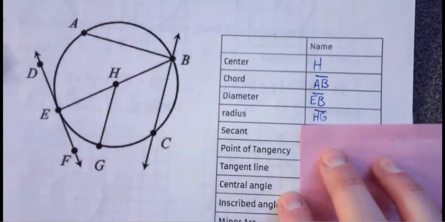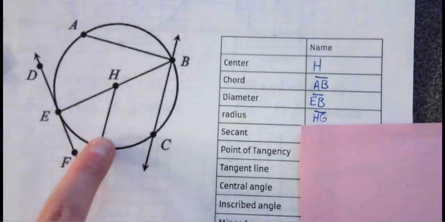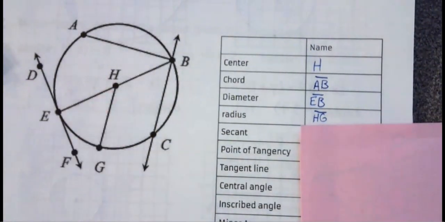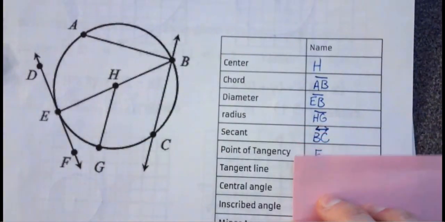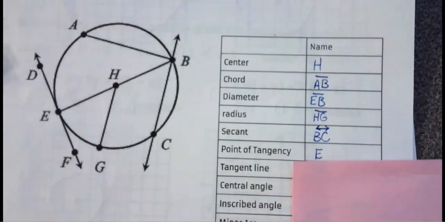All right. The radius, there's 3 different ones you could have written. I wrote HG, and there also could be backwards. You could write GH. You could have also written EH or HB. So if you wrote any of those, that's also correct. So I don't want you to erase it. It could be HG, it could be EH, it could be HB. Secant, we already talked about it. Point of tangency is E. It has to be E because that's where that tangent line touches the circle at 1 point.